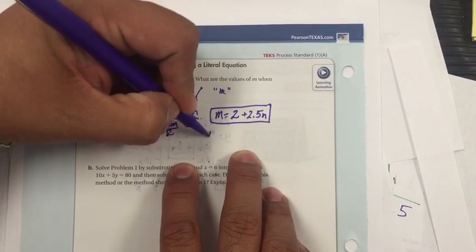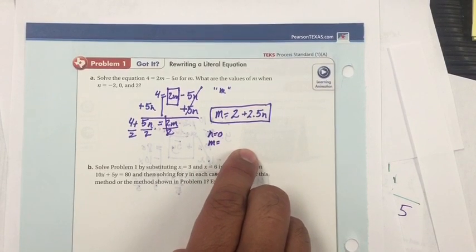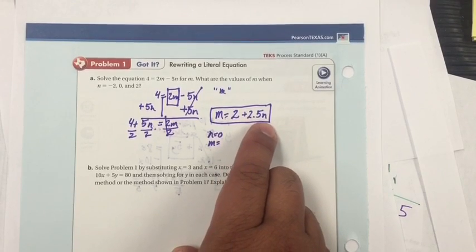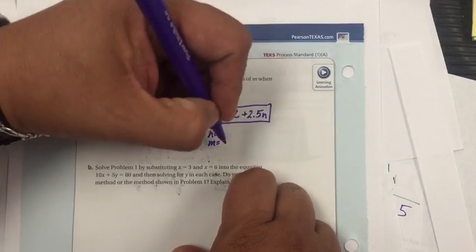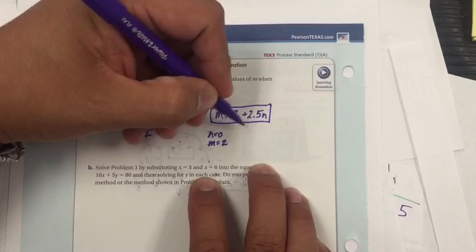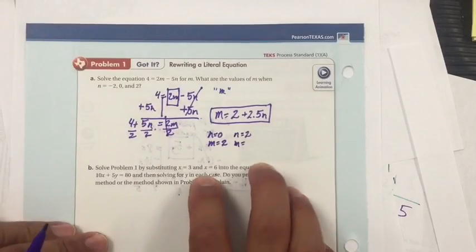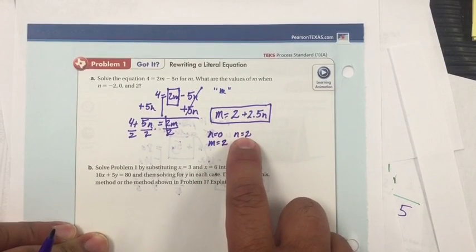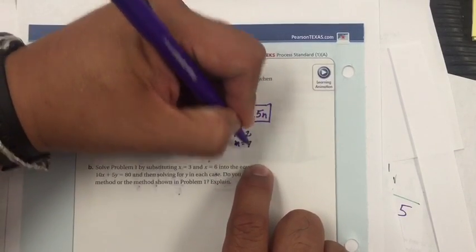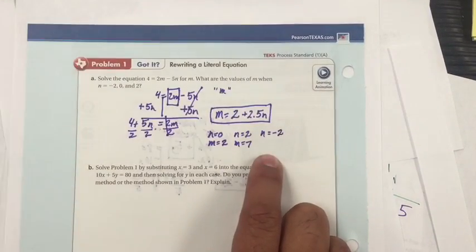Let's say that when n equals 0, what does m equal when n is 0? What is 2.5 times 0? 0. So what does m equal? 2. You just plug it into the place of that variable, and then you just do the math on that side. Let's do when n equals positive 2. When n equals positive 2, what does m equal? Well, what is 2.5 times 2? It's 5. What's 5 plus 2? 7. So when n is 2, m equals 7. And then the last one, what about when n equals -2? -7.